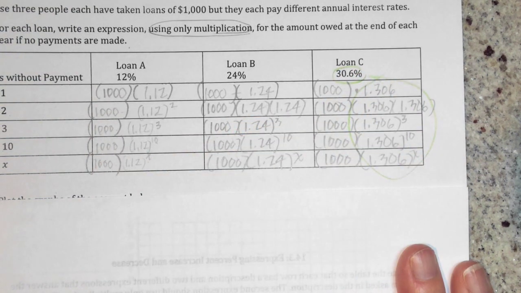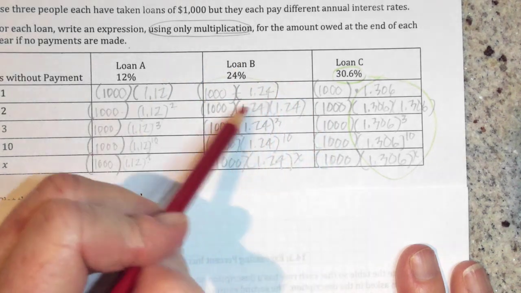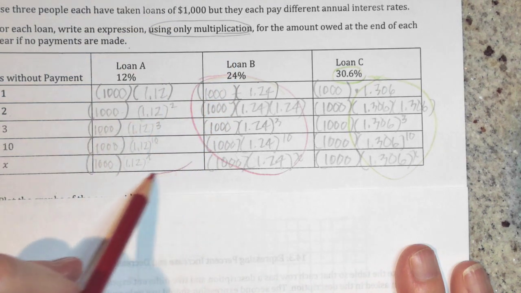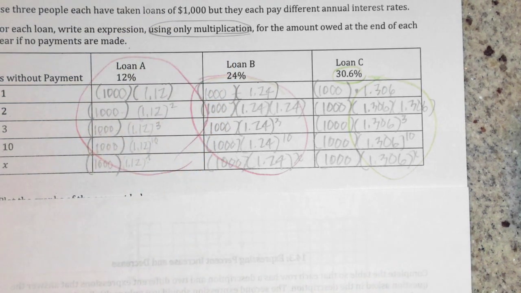And the second one is B. And loan A is going to grow the slowest. It's going to be flatter. Okay? They're relatively close to 1, so there's going to be very little variation. In fact, they're fairly close.